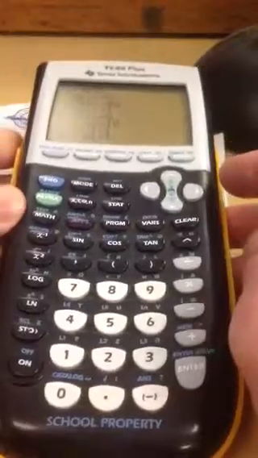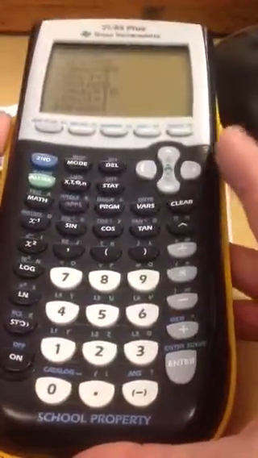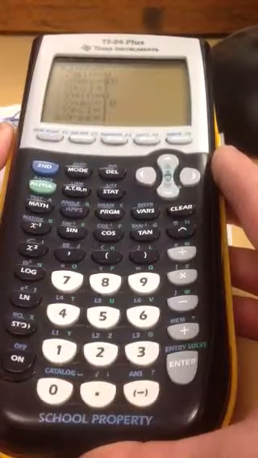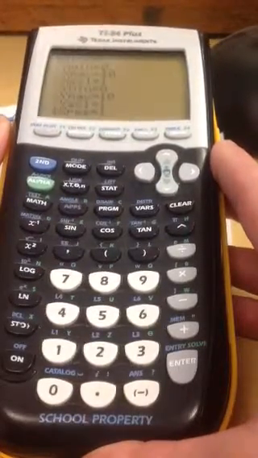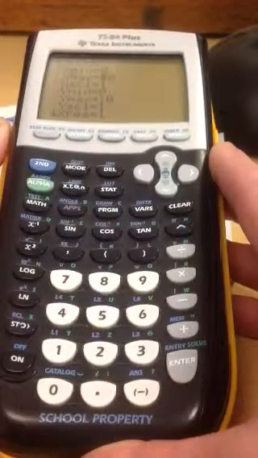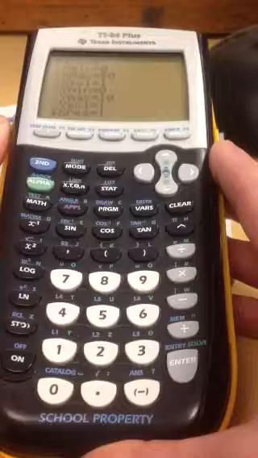This x max portion, 10 is a pretty good number for it. A lot of these things, x is going to be your time, usually in these problems, and so x at about 10 seconds, that's pretty normal. The motion's done in 10 seconds or less.